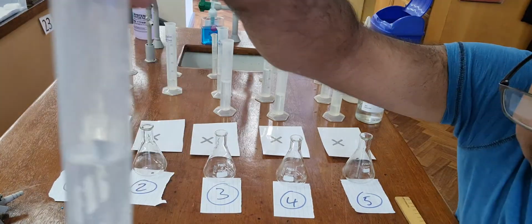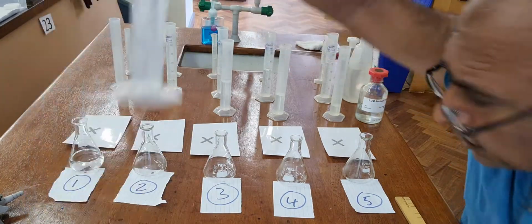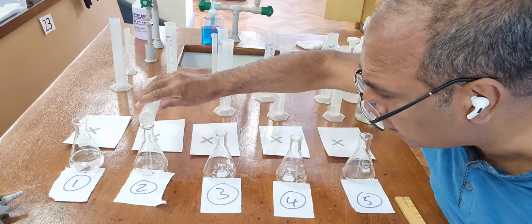Now this is 40 centimetre cubes of 0.2 molar into experiment 2.